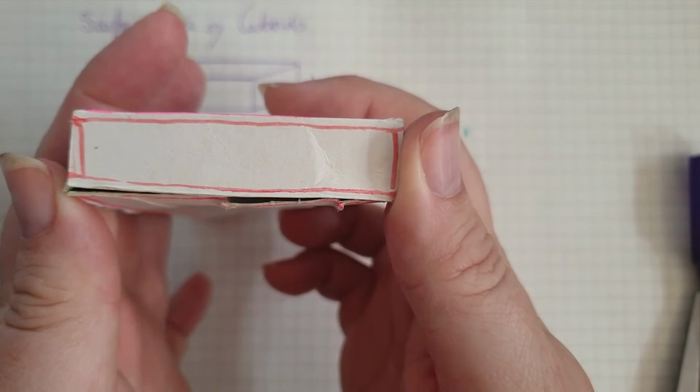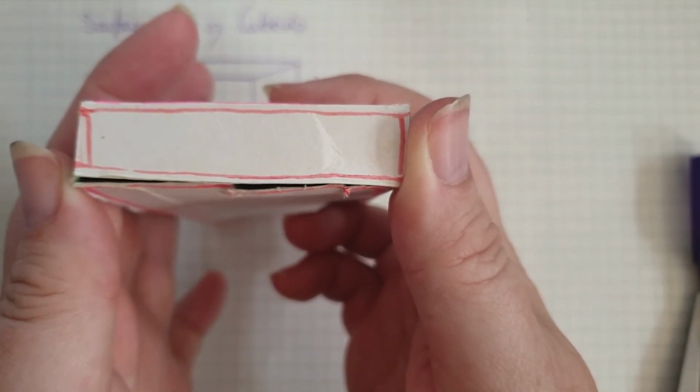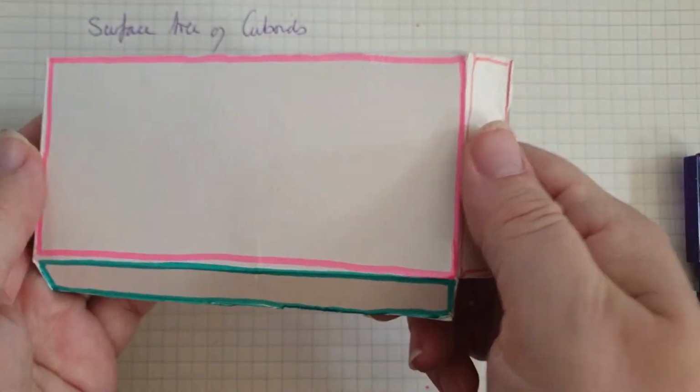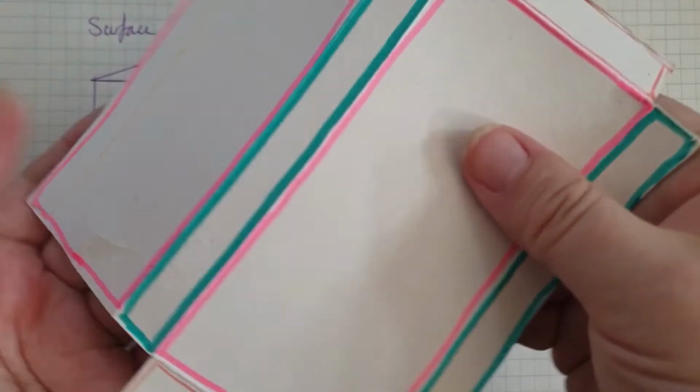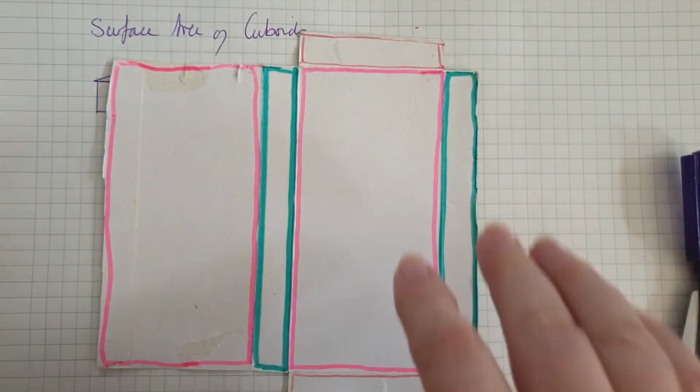Great. And that face there are the same. Sorry, I'm digressing off the maths. And this face here and this face here are the same. So if you've got your box, you can do the same thing on your cuboid.